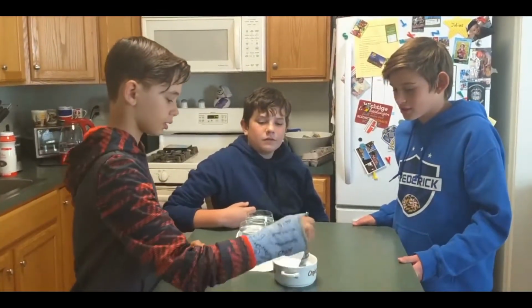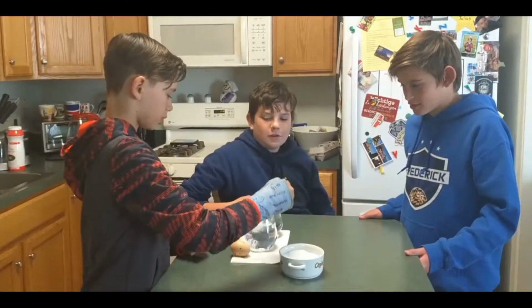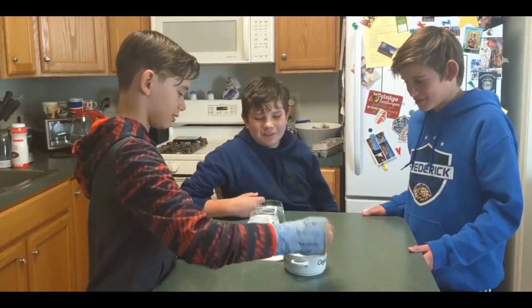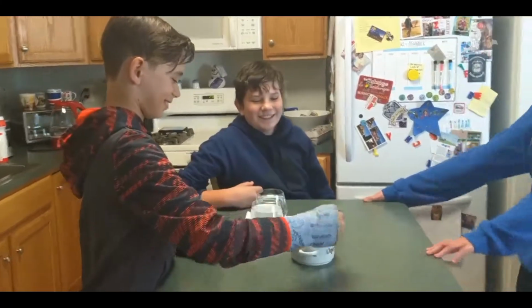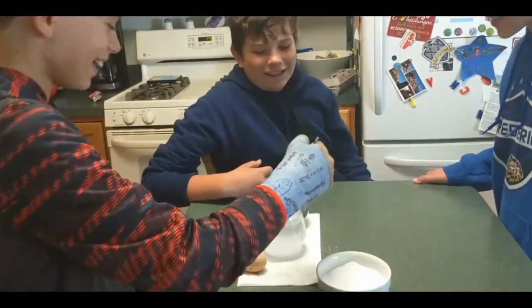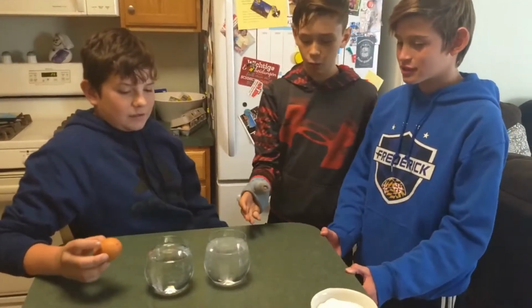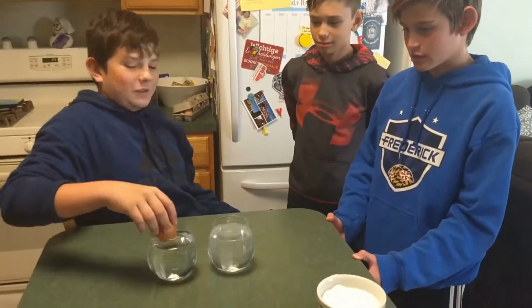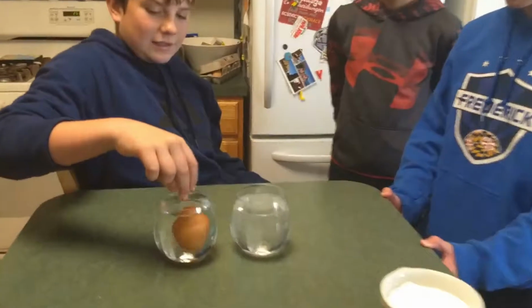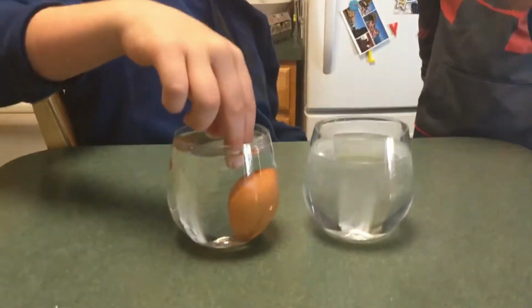So we're going to take some salt, we're going to pour it in this cup, a lot of salt, about 4 cups, tablespoons. We're going to put the egg in the salt water and see what happens. First, we're going to do the clear water. See, it just sinks to the bottom.